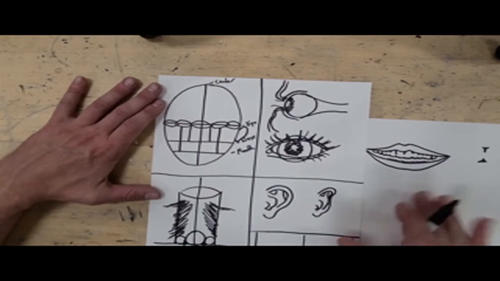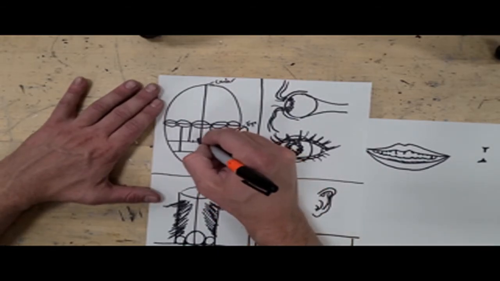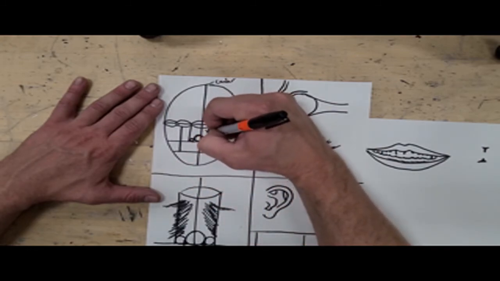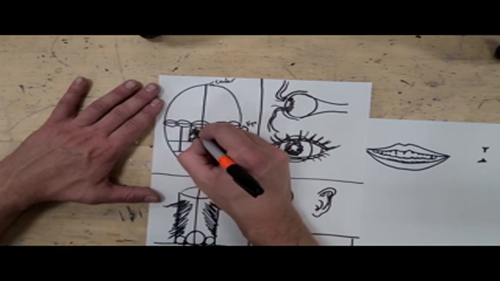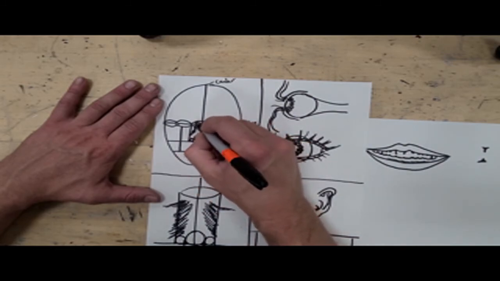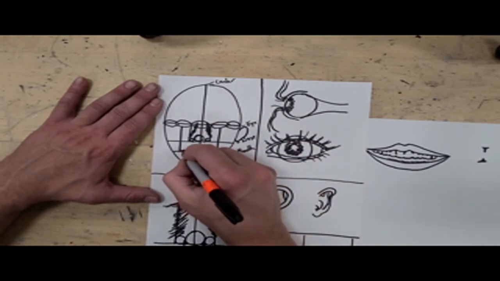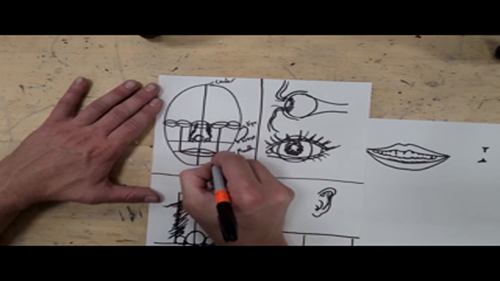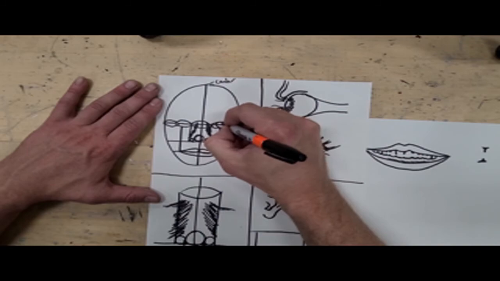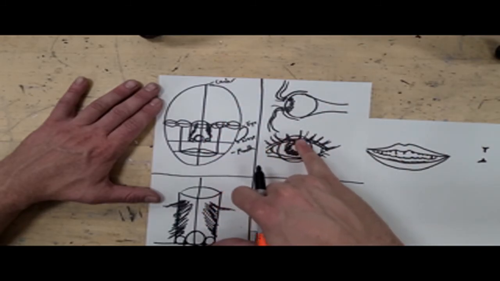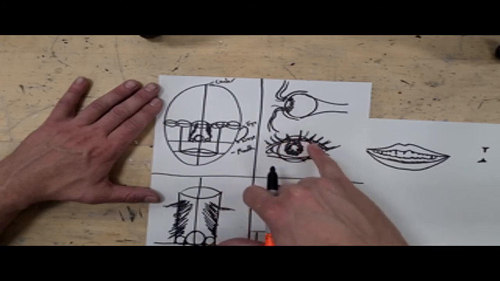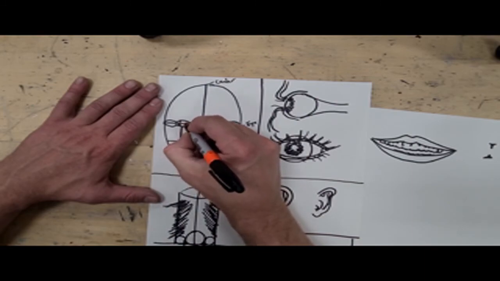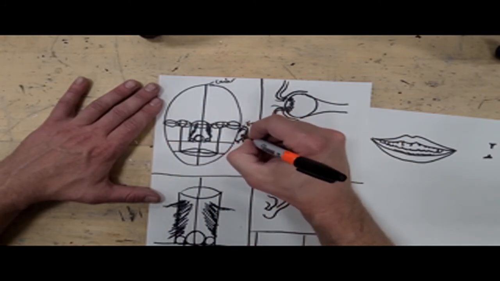So if we go back into the original face, we're going to bisect here, put that center nose and put this in here. We're going to shade these areas. Put our lips in. Put our eyes in. And like we showed before, the top of the iris looks like it's getting cut off and the bottom is just touching the bottom. We're going to put in our ears.